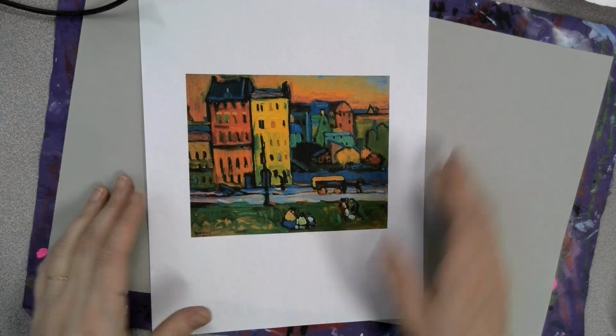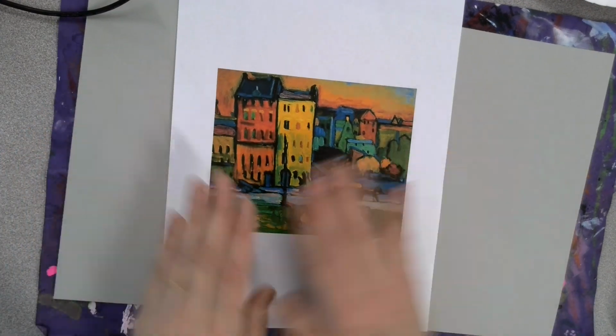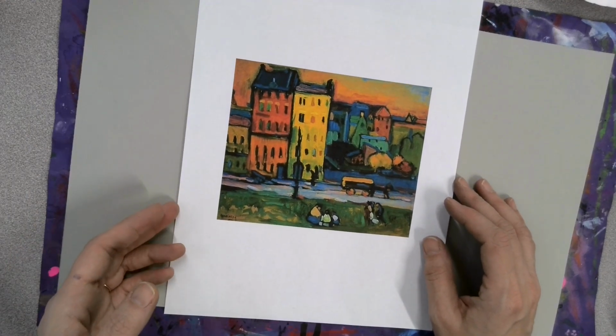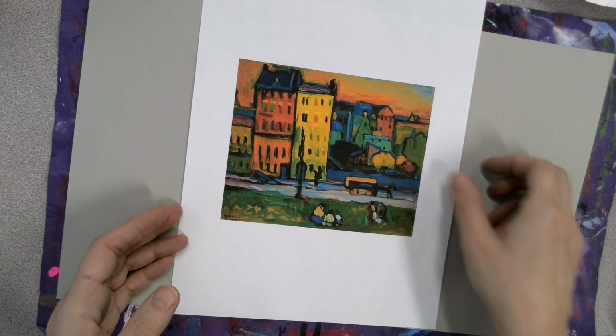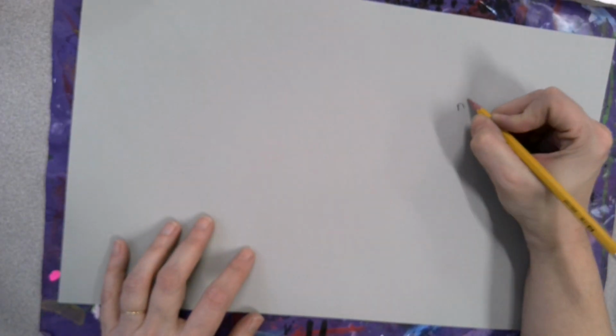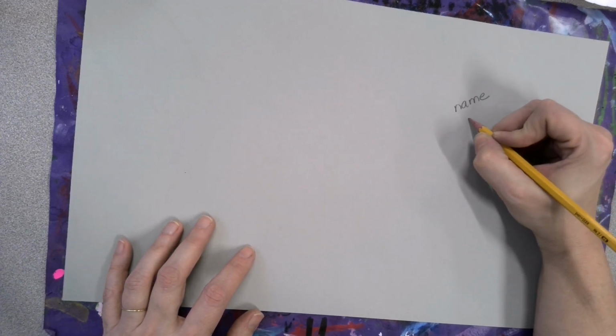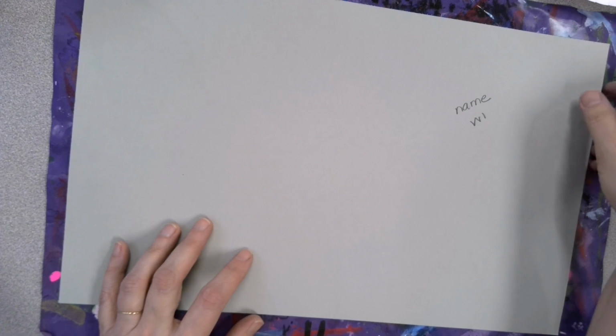This piece is titled House in Munich. Our house is in Munich, and it is painted by a famous artist named Vasily Kandinsky. The first step that we are going to do is write our name and our class code on our paper. So our name and our class code is what? W1. Thank you for raising your hand, Jake.